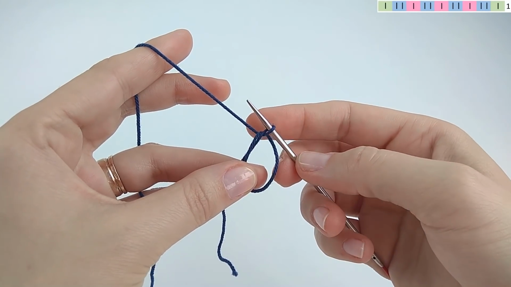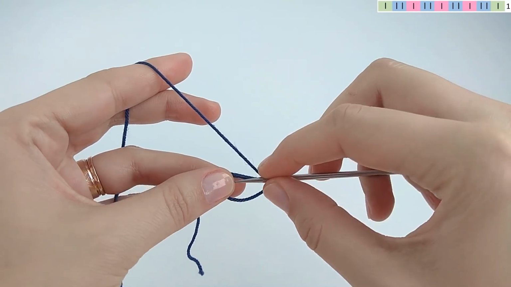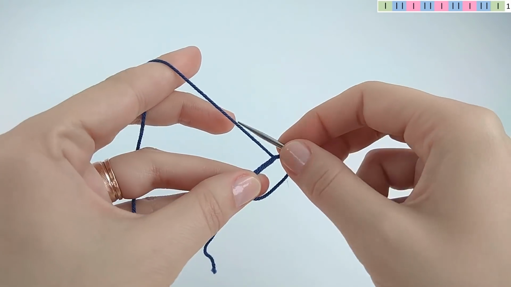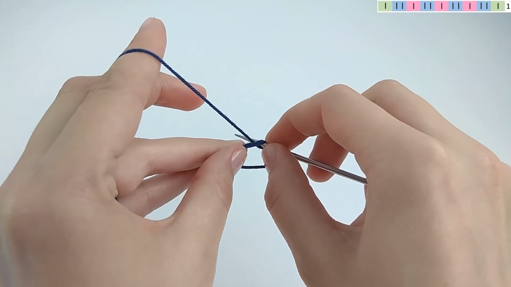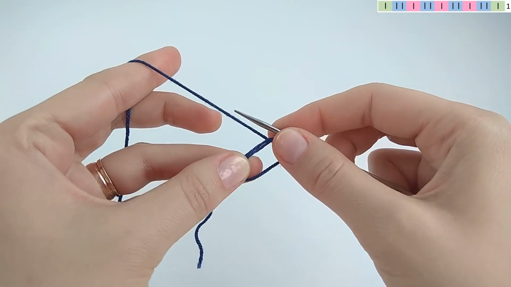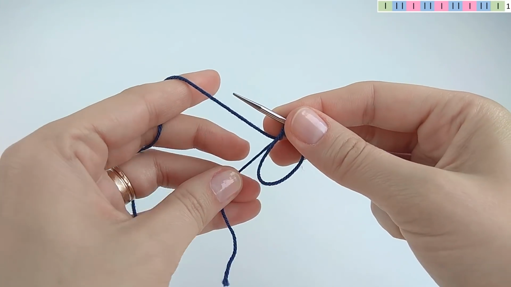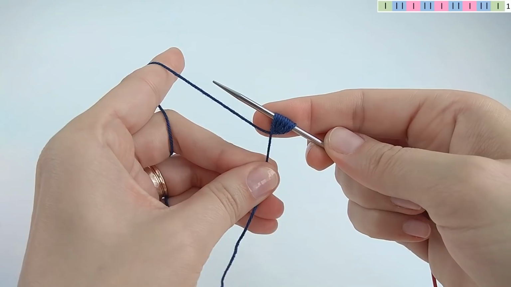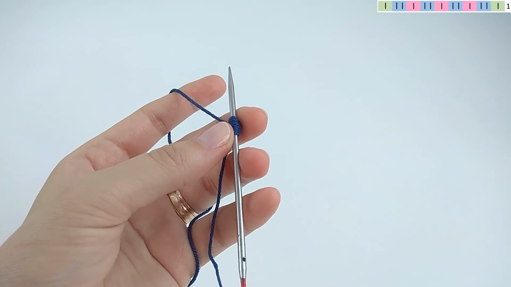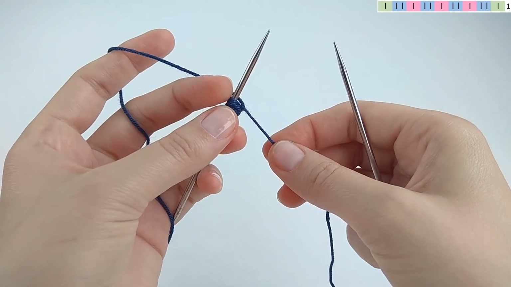You have to create 9 stitches, and you knit, yarn over, knit again. So we have 3, 4, 5, 6, 7, 8, and 9. After that, you just pull on this tail, and we have 9 stitches that we need. Turn the work and start knitting.